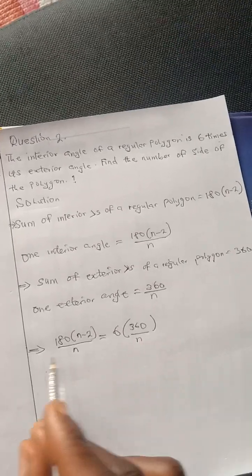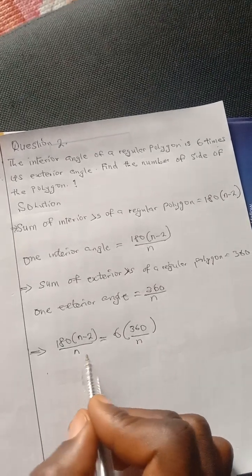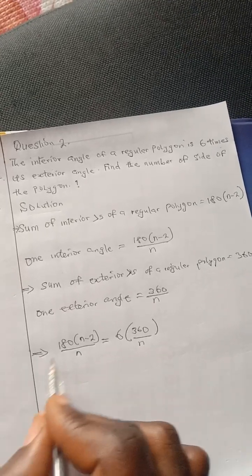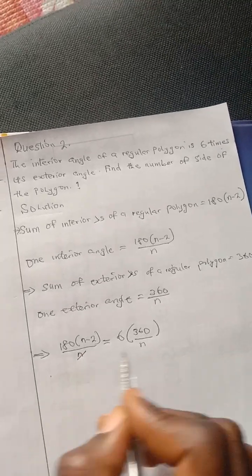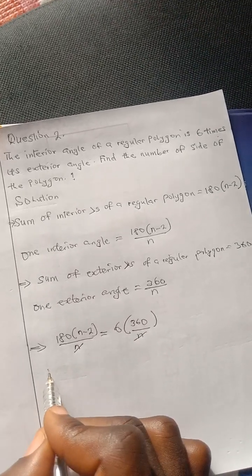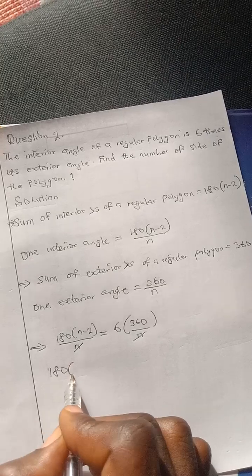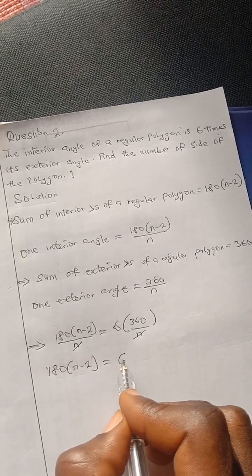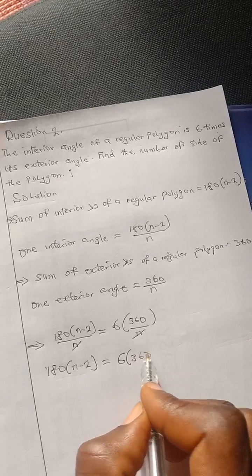In this kind of equation, you can strike out this n because the denominators are the same. Then you have 180 times n minus 2 equals 6 times 360.